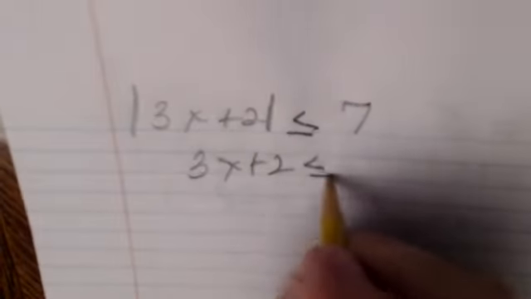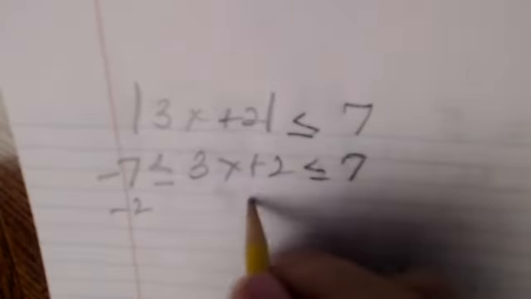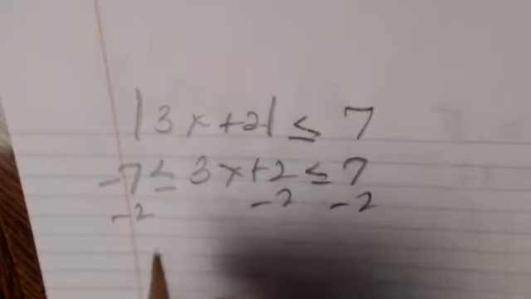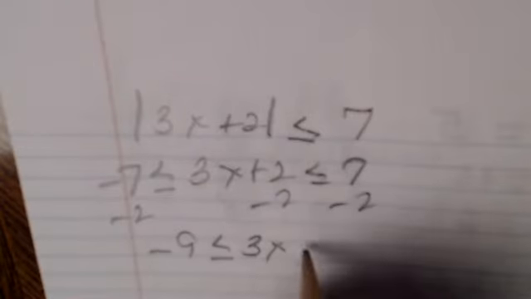Okay, let's say the absolute value of 3 minus 2x is less than or equal to 7. Again, we can make it simple. It's between 7 and minus 7. So we're going to subtract 2 all the way across. And I get minus 9 is less than or equal to 3x is less than or equal to 5.